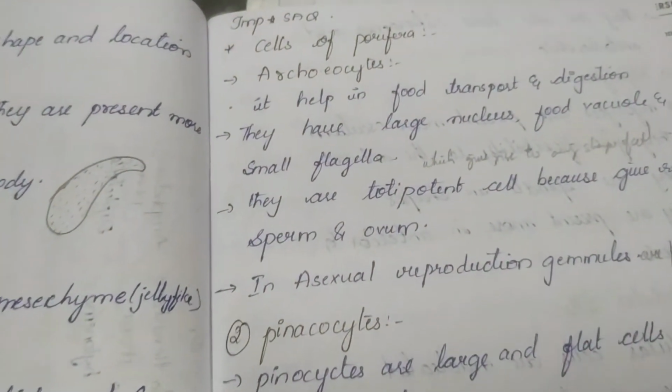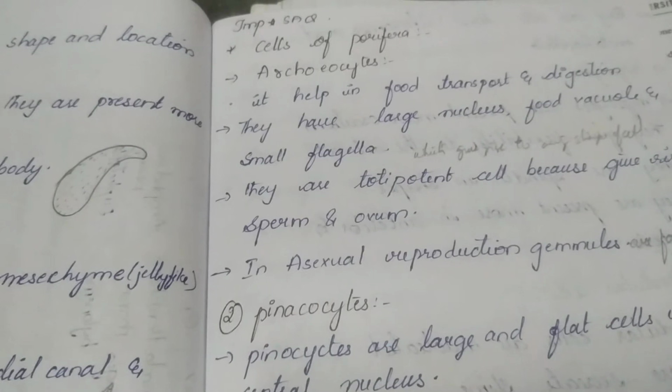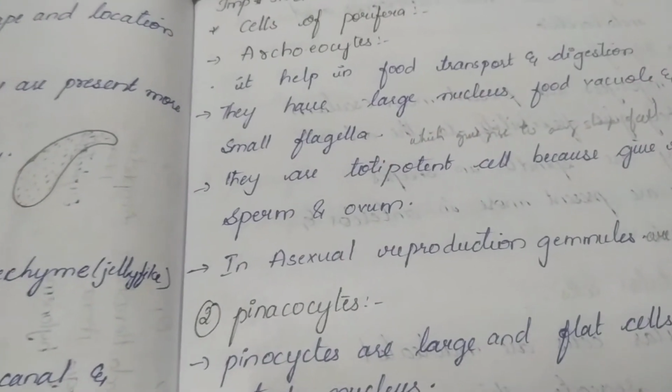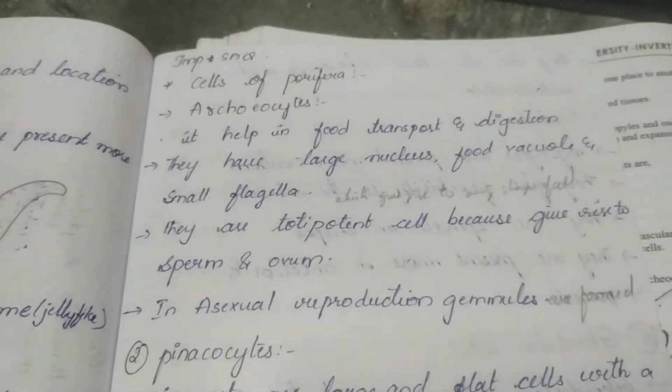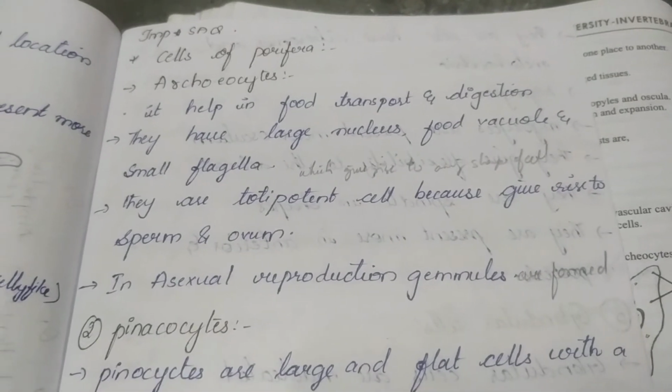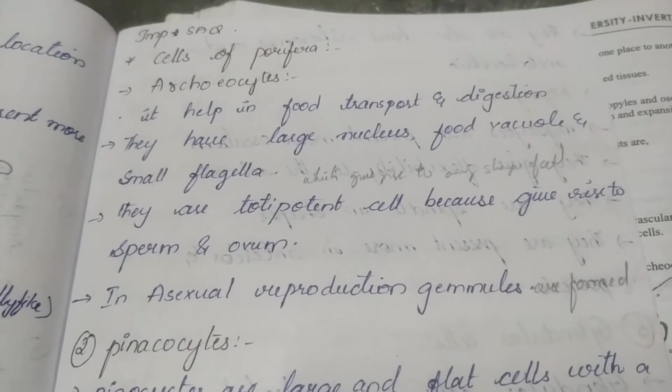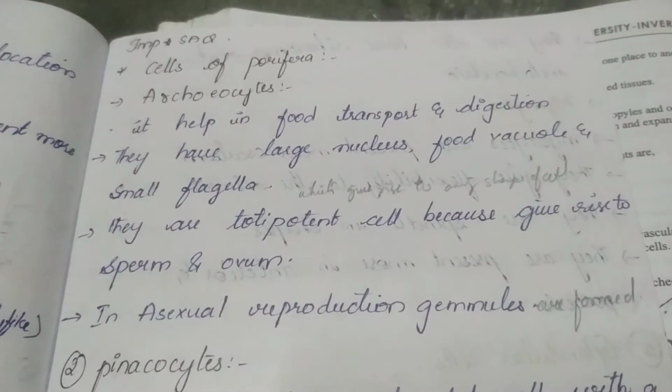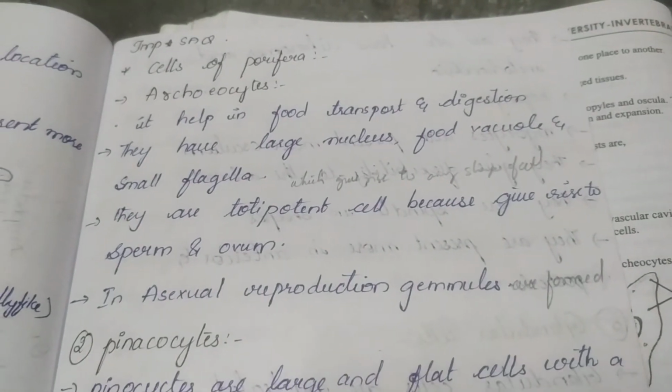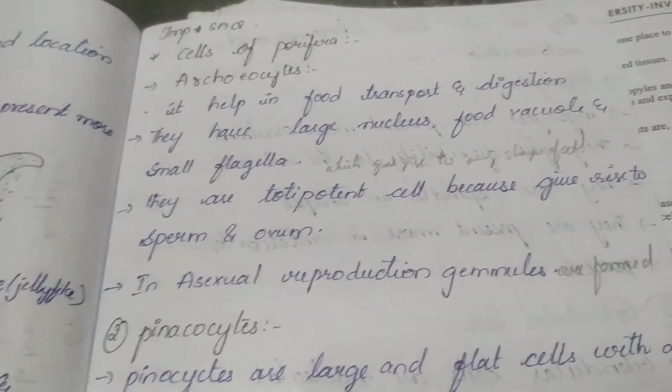Now, cells of porifera. This is again a very important answer, so be careful with it. First, we are studying about the archaeocytes. What about archaeocyte? First of all, a very important point. It helps in food transport and digestion. The main thing is the digestion only. Okay.